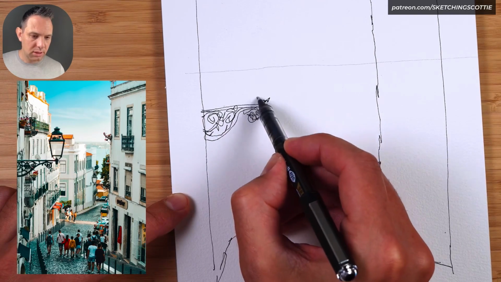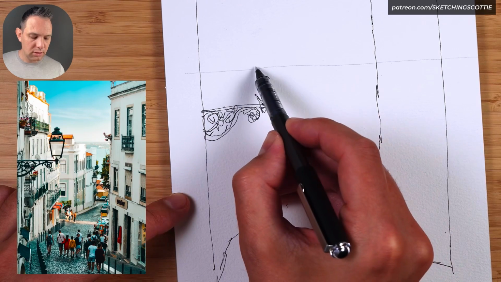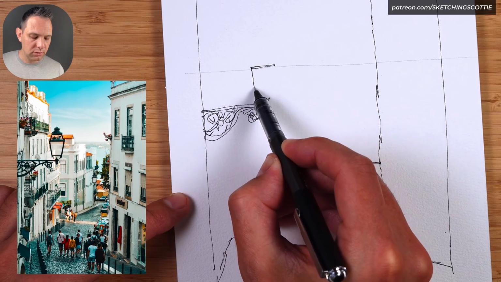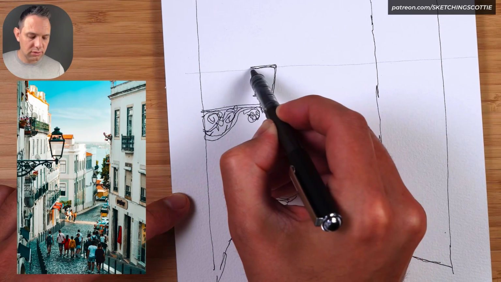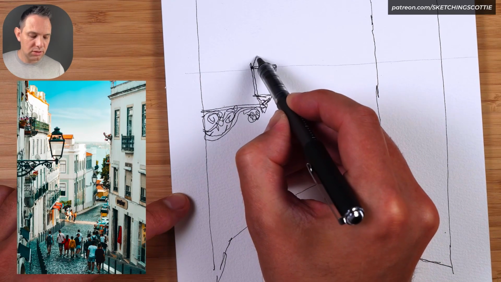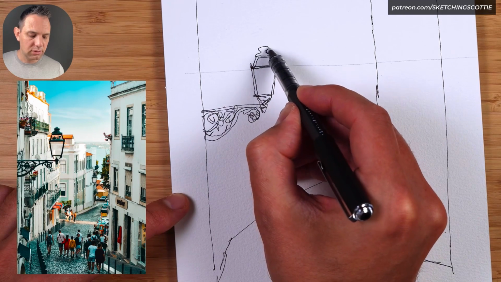Then we come up. Now I can see here on the reference the eye line is just about where that horizontal line on the lamp is. So you can actually draw that first if you like. And give it a bit of thickness, and then it has these little side bits, and then another trapezium shape there, and then the top, a nice shape like this decoration there.